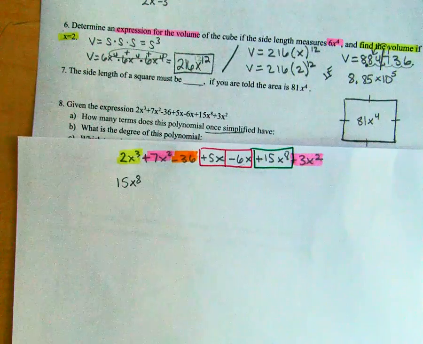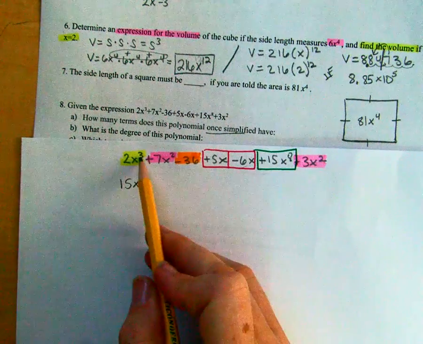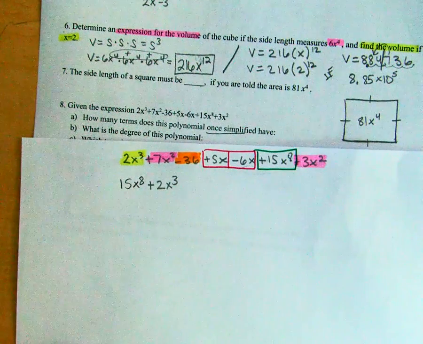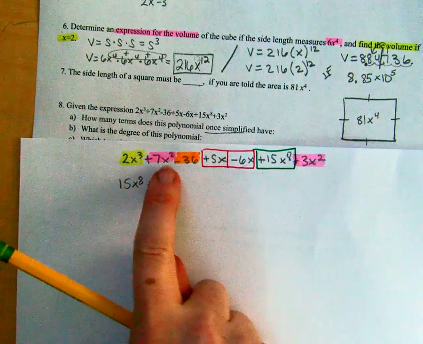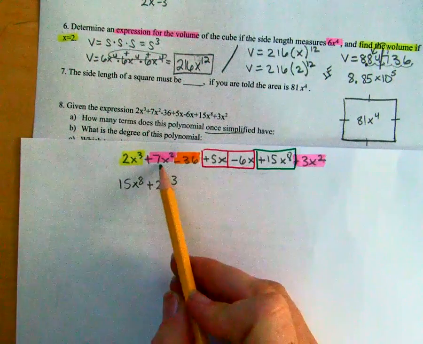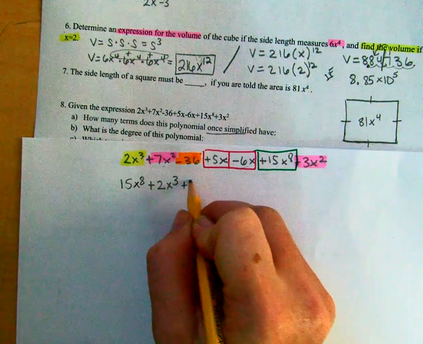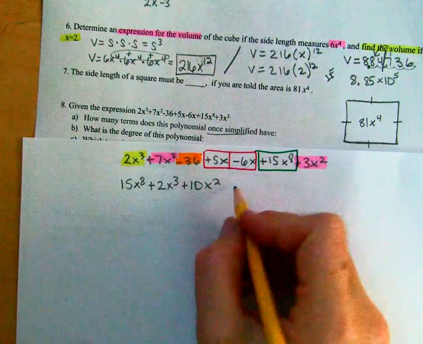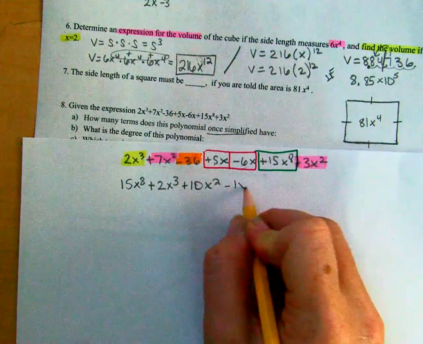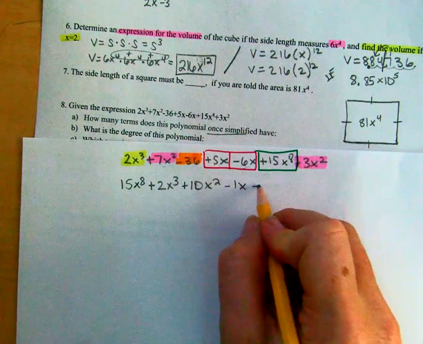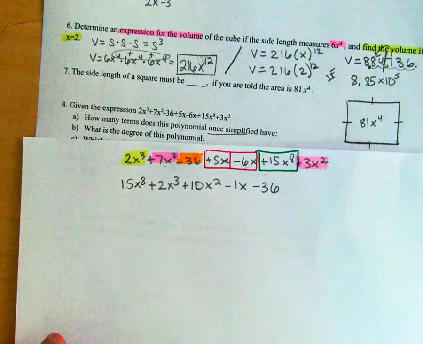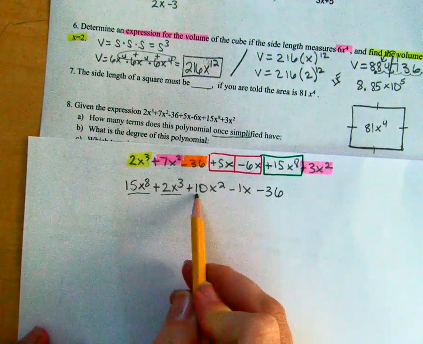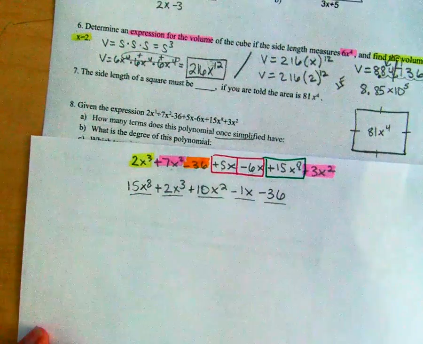That's going to be the degree here. And then my next largest exponent is the 3, and there are no other x cubes, so I'm just going to write 2x cubed. My next largest exponent is the second, or the 2. So that's 7x squared plus 3x squared, giving me 10x squared. And then 5x minus 6x, 5 minus 6, that's negative 1x. And then my constant that comes last is minus 36. So if I want to know how many terms this will have once it's simplified, I just count 1, 2, 3, 4, 5. 5 different terms.